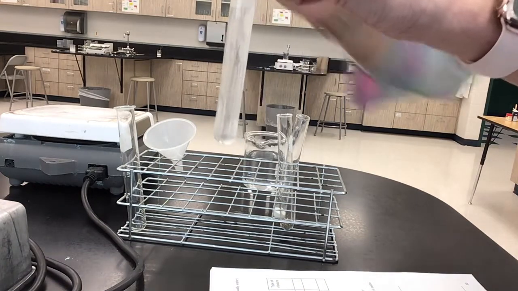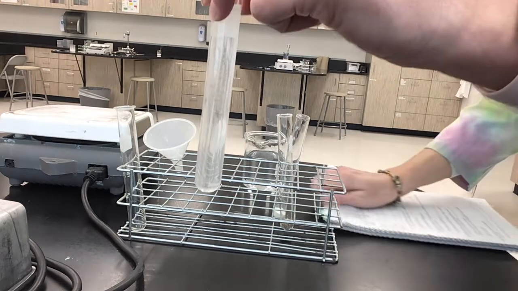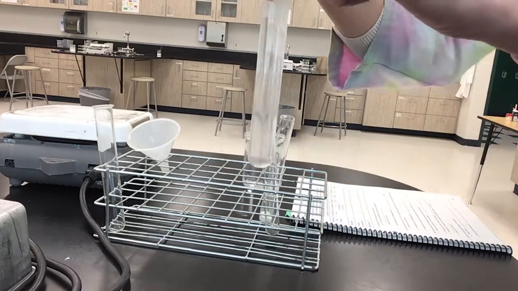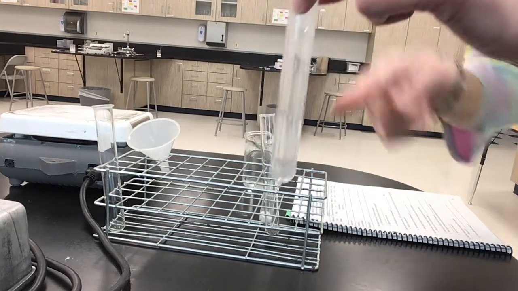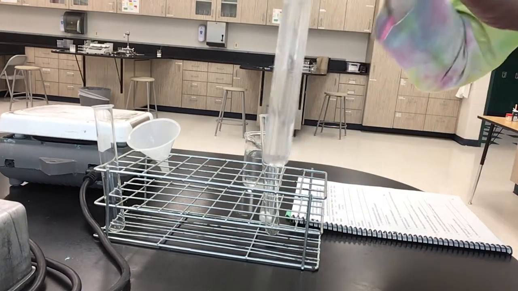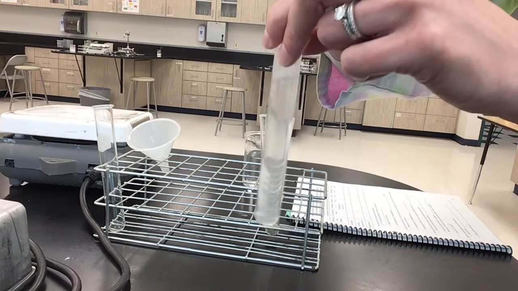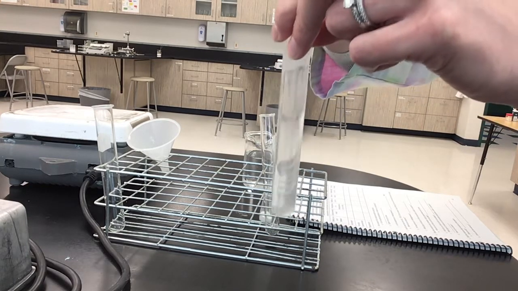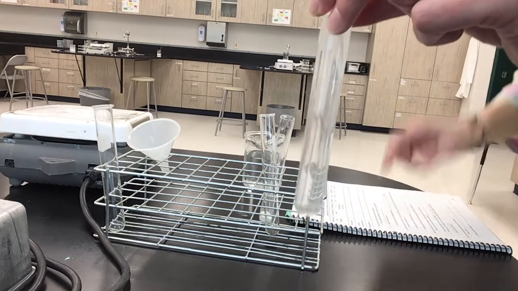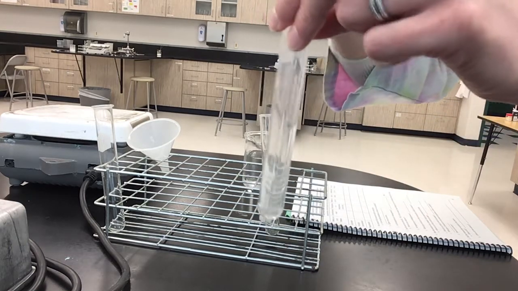All right, so on this one, our first table there, hopefully you can answer, is it evenly or unevenly mixed? Right there, right? And then whether or not it's homogeneous or heterogeneous, whether or not it settles out.